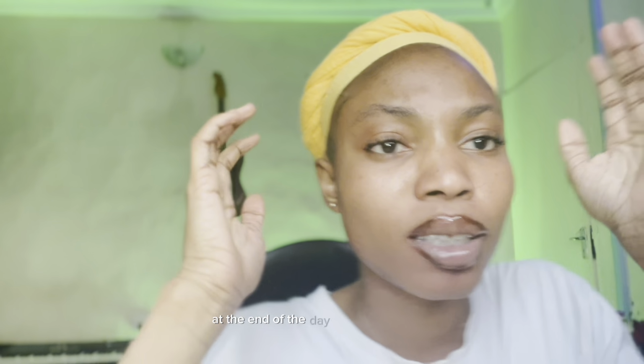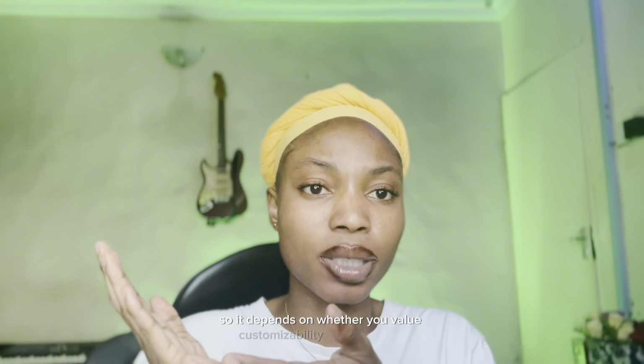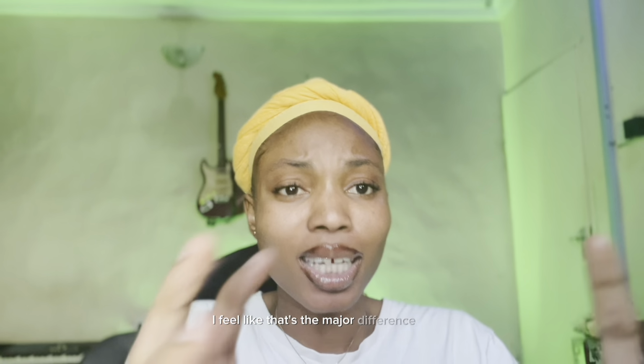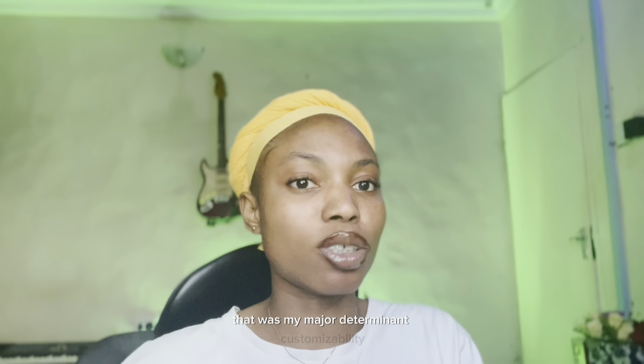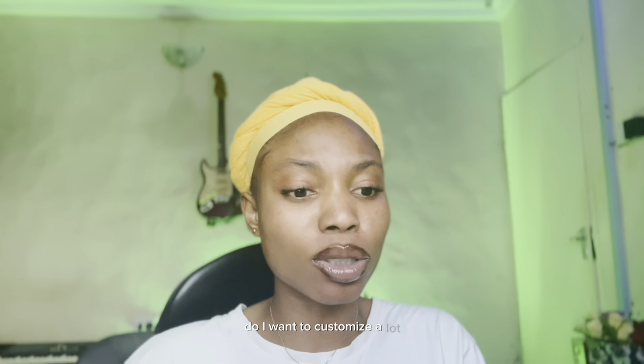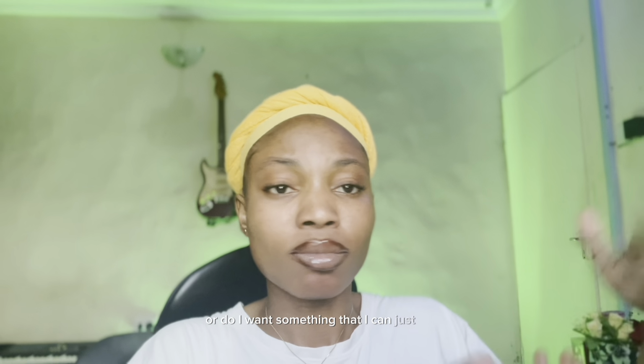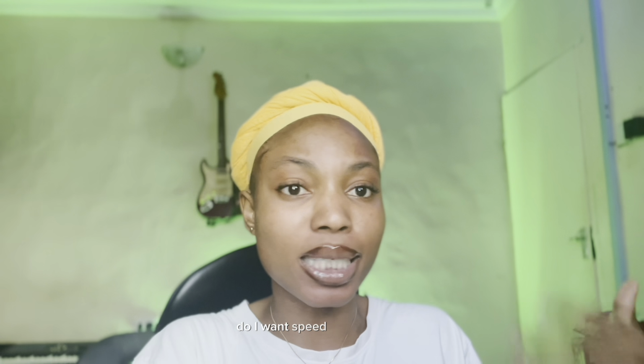At the end of the day, both libraries are excellent. They're both excellent in their own way. So it depends on whether you value customizability or ease of use. I feel like that's the major difference in my case. That was my major determinant. Customizability: do I want to customize a lot, or do I want something that I can just use quickly? Do I want speed and simplicity?